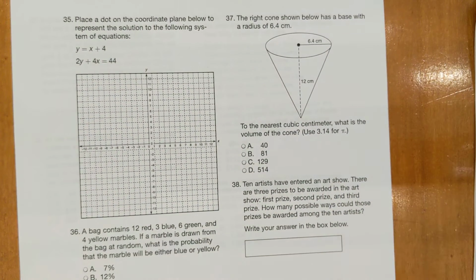Number 35 says place a dot on the coordinate plane below to represent the solution of the following system of equations. So I thought about this one. They're not asking you to actually graph the lines. I mean, you could graph the lines, but you don't have to. And honestly, in terms of time, I think a quicker thing to do would be just to solve it.